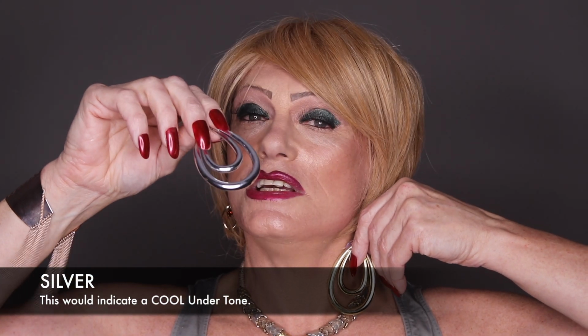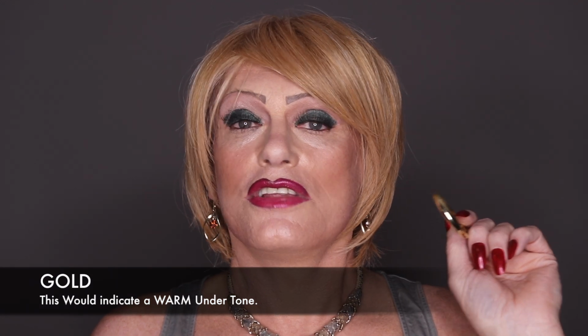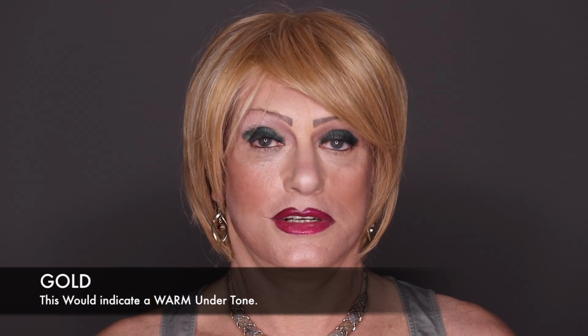So what you want to do is hold them up to your neck or your chest and see which makes the skin radiate more or glow a little bit more? Would it be the silver one? Now if it's the silver one, that would indicate that you've got more cool undertones, whilst if it's the golden one here, that would indicate that you have more warmer undertones. But if again you can't tell the difference between them, they're both as good or as bad, then you may have neutral undertones. Not to worry, we've got one more test that might help you out.